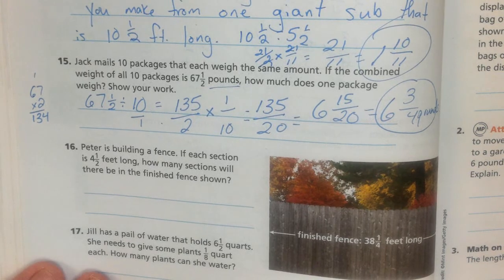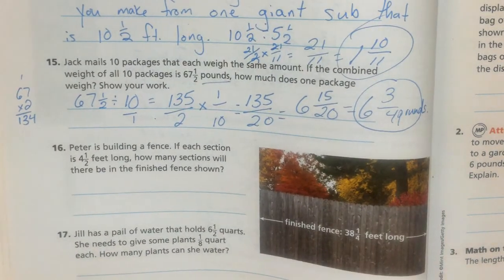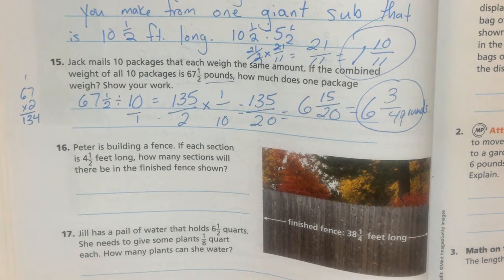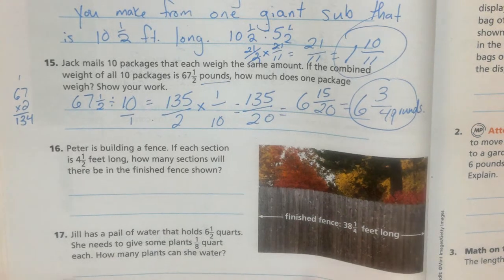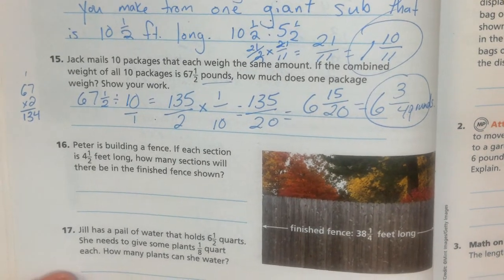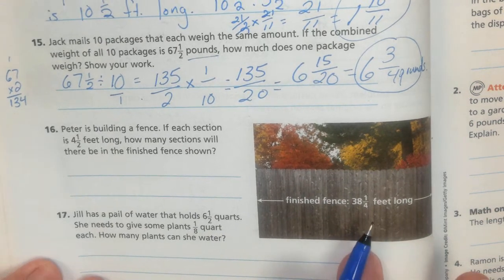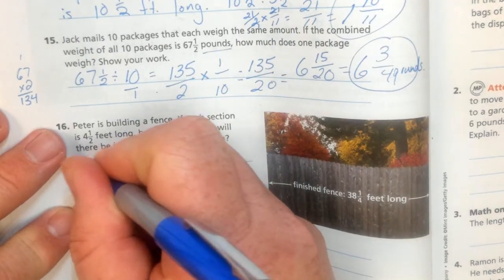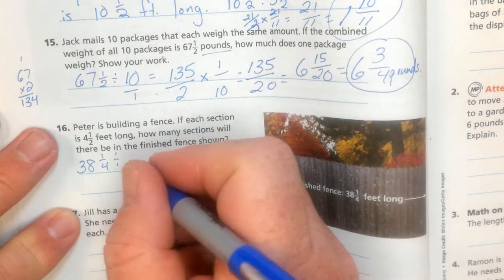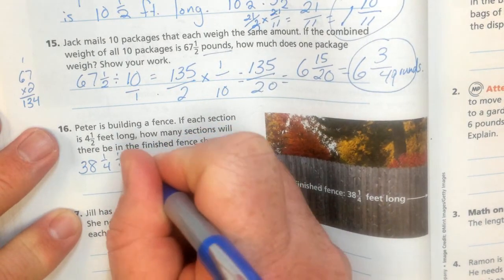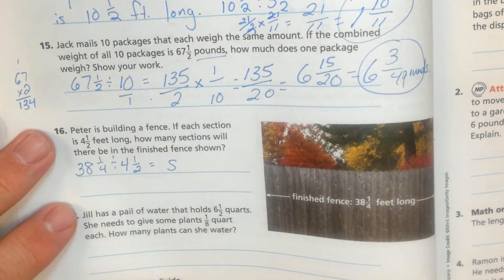All right, number 16 now says Peter is building a fence. If each section is 4.5 feet long, how many sections will there be in the finished fence shown? So we have to make sure we're using the picture for these. Sometimes it doesn't seem like there's enough information in the problem, but that's because they're asking you to use the graphic over here. So we have 38 1/4, and that's being divided into 4.5 foot long sections. 4 1/2. How many sections will there be in the finished fence?